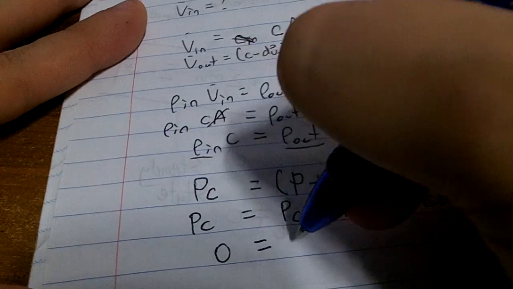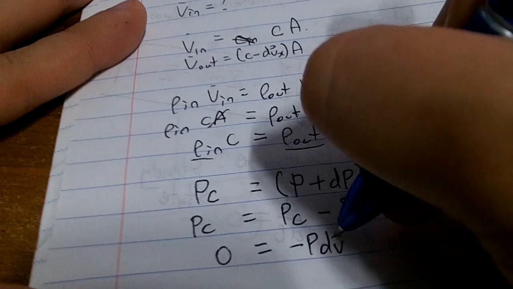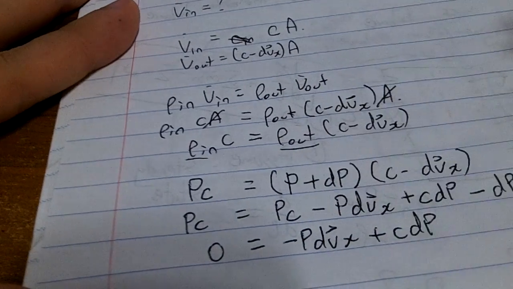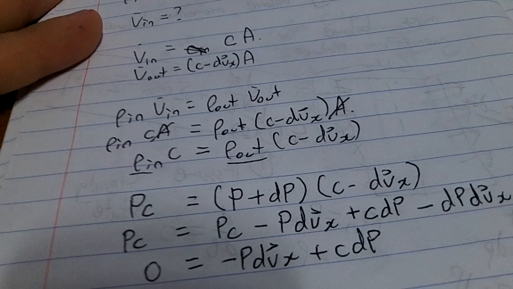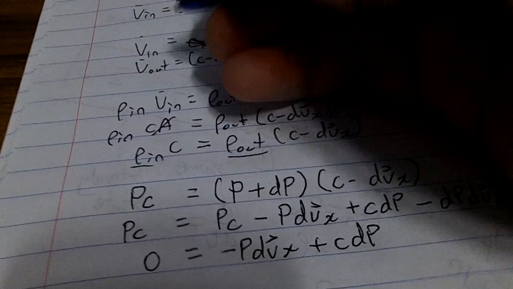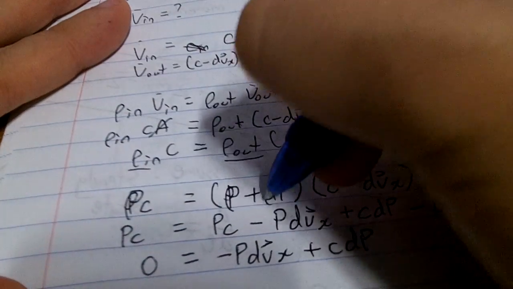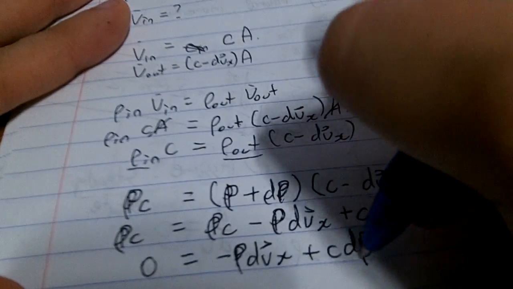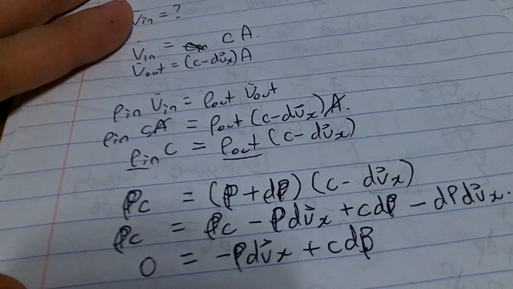Cancel these rho C terms. Let's put down this rho dVx term plus C d rho. Oh, I'm so sorry. This should be rho. This shouldn't be P. Yes, it should be rho. All these terms should be rho.